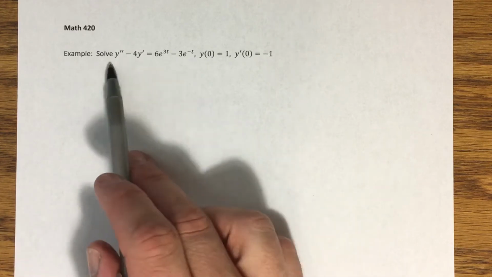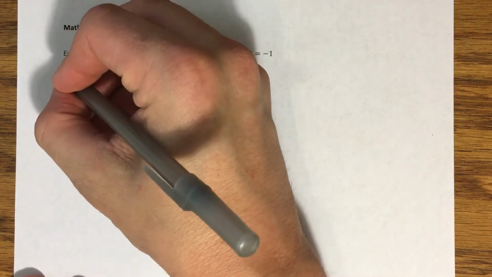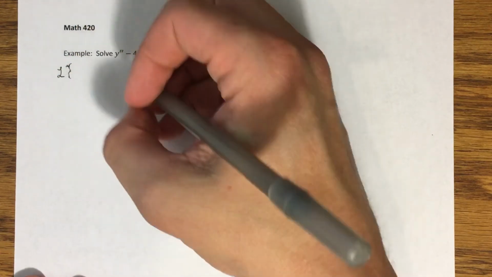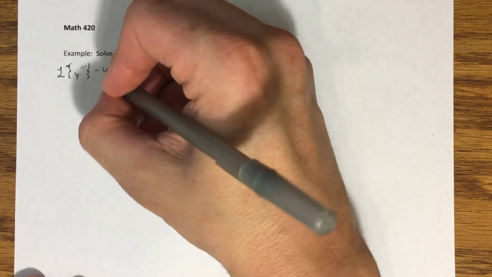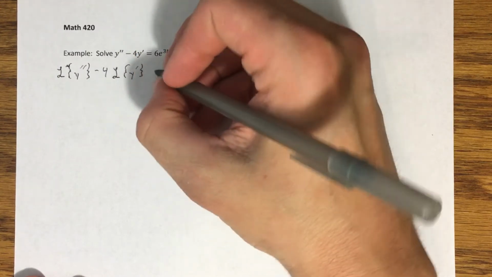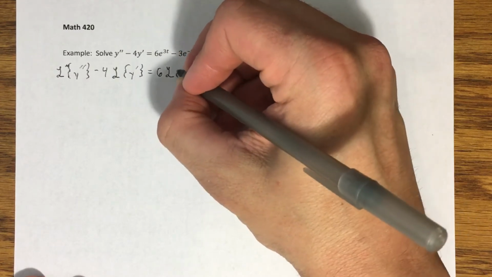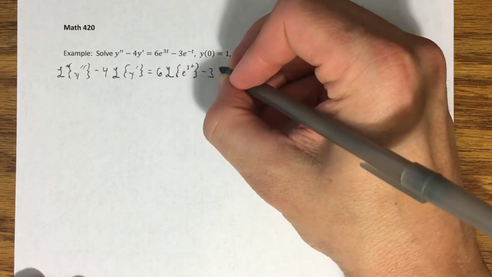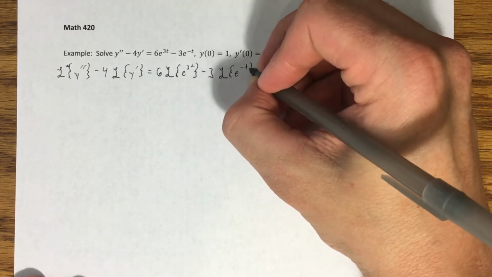What I want to do is take a Laplace transform of both sides and use linearity. So we're going to have, not the inverse yet, the Laplace transform of y double prime minus 4 times the Laplace transform of y prime equals 6 times the Laplace transform of e to the 3t minus 3 times the Laplace transform of e to the negative t.